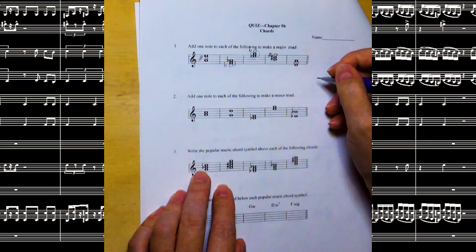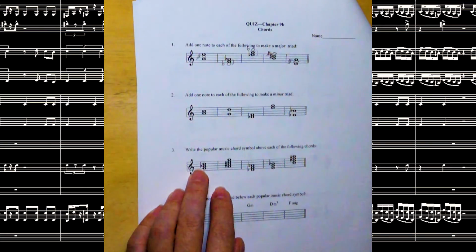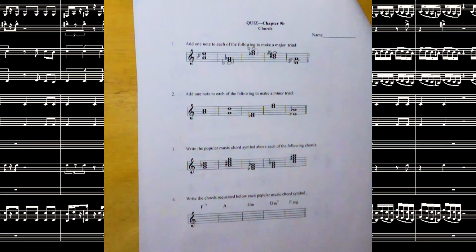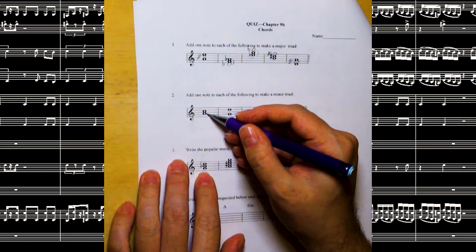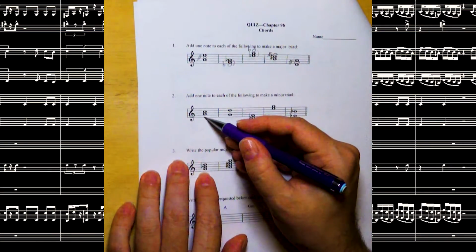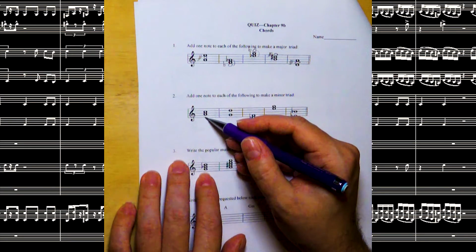That one's got to be in the middle. The key of D, there is supposed to be an F sharp. How do I make this minor? Well, if I put an F here, that makes major.